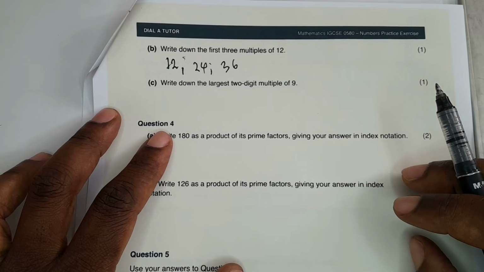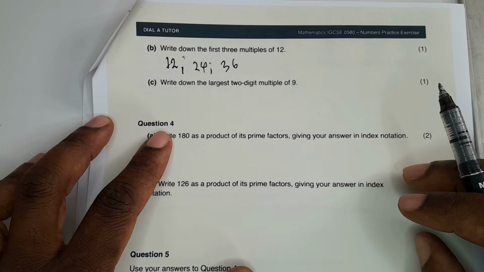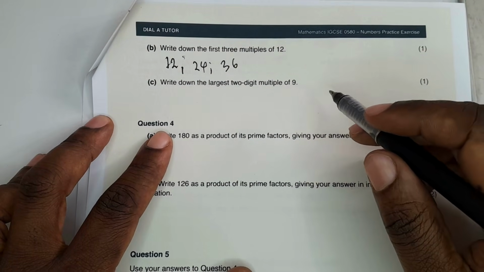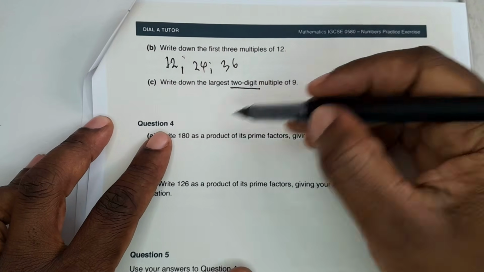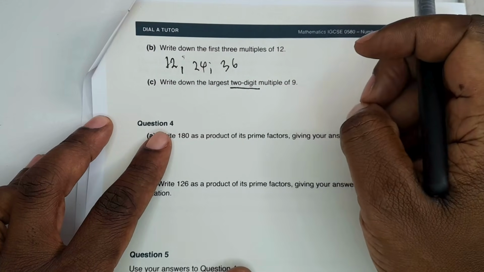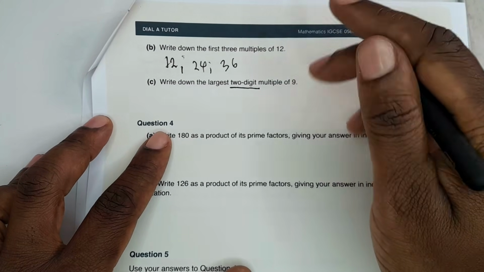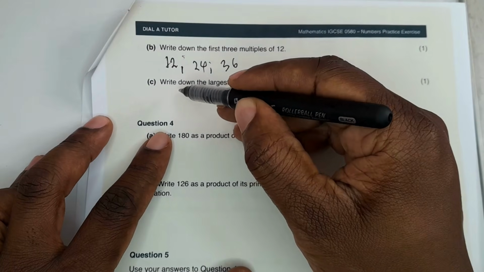Write down the largest 2-digit multiple of 9. Obviously, multiples of a number can go up to infinity, but they're saying there is a limit: 2 digits. If you say 9 times 1, you get 9. If you say 9 times 2, you get 18. But 18 is not the largest 2-digit multiple of 9. However, you try 9 times 11.